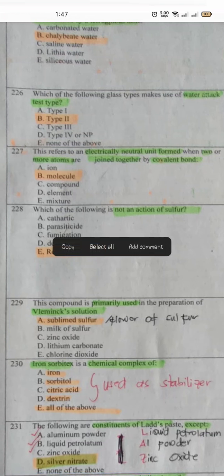So, cathartic, parasiticide, fumigation, and depilatories are the actions of your sulfur.